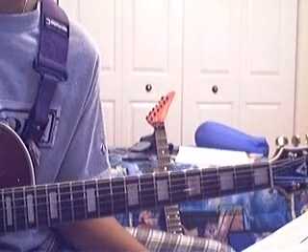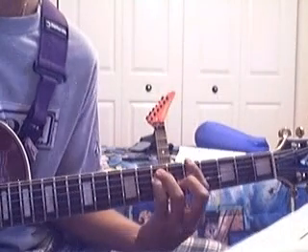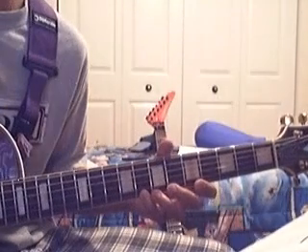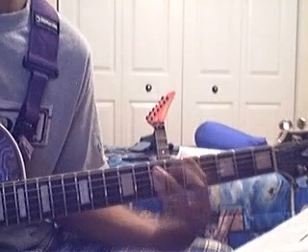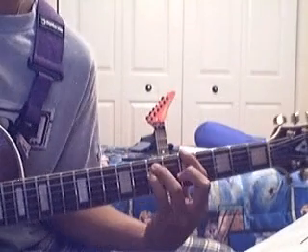We're going to learn it in the key of A. So that means if someone plays an A, you can solo in A with the pentatonic scale. That was an A power chord, like we learned in the last lesson.